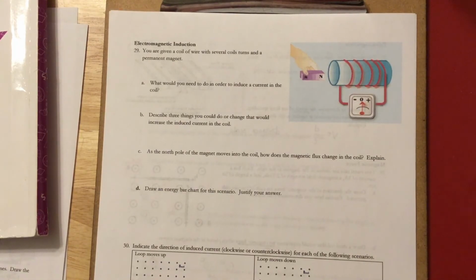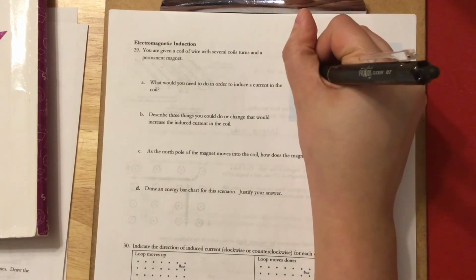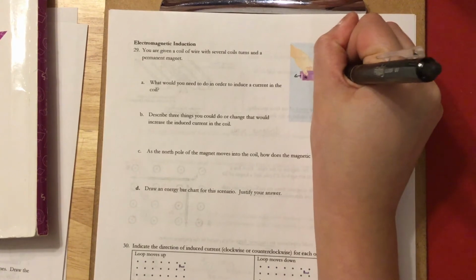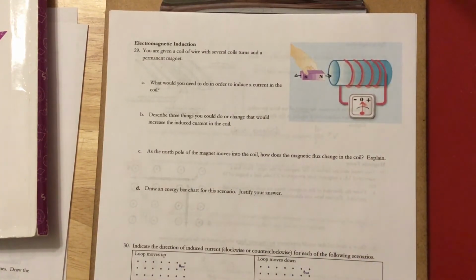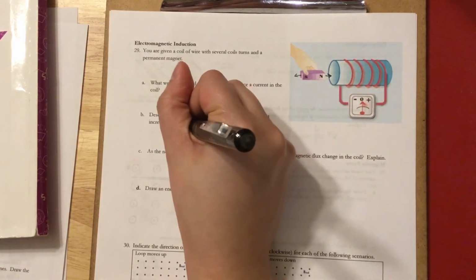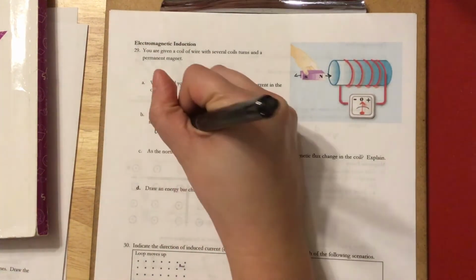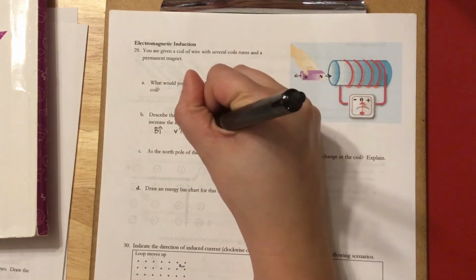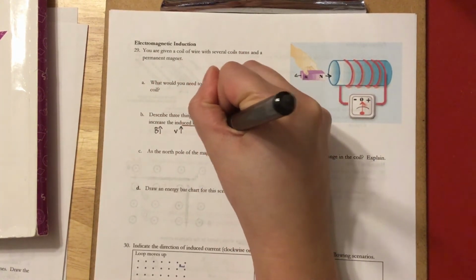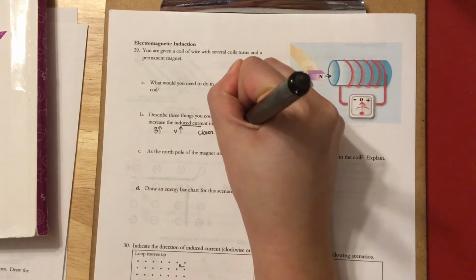So for number 29, what would you need to do in order to induce a current in the coil? Well, if you remember from doing this lab in the class, what we need to do is move the magnet back and forth near this coil. It makes the most current if we make a stronger magnet, a faster magnet, bring it closer to the coil, even inside the coil would be good.